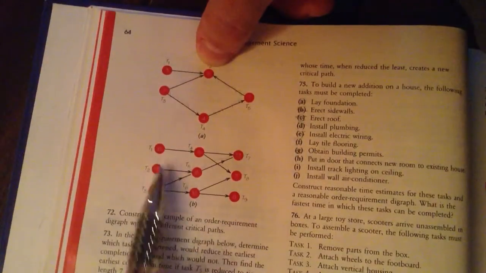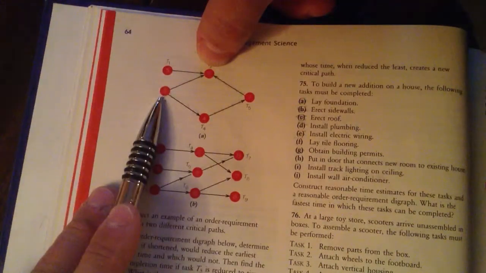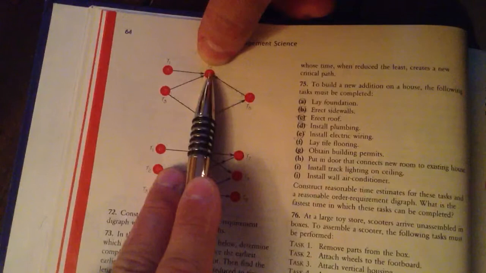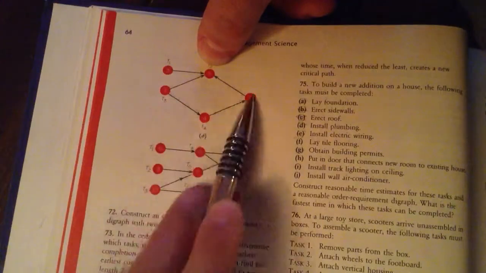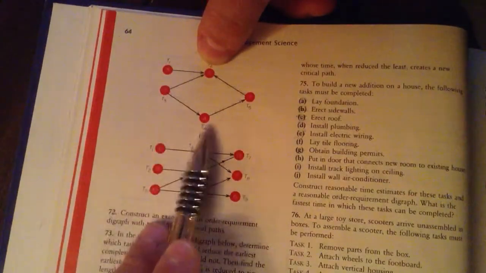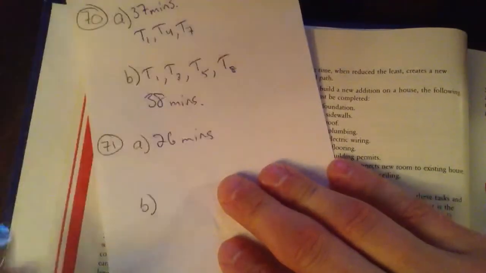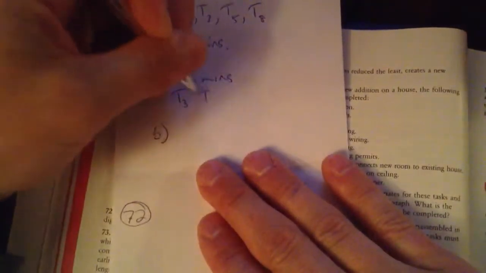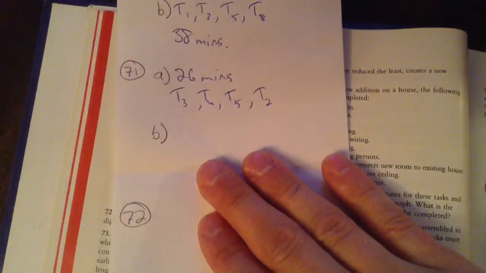But so I've got 3, 11, or I could go 7 has to be done, and so does T5. T3 and T5 both have to be done before this can begin. And before T5 I have to have T4 and T3. So my longest path is definitely going to be going around there. It's 7, 11, 18, 26 minutes. And it was T3, T4, T5, T2. T3, T4, T5, T2 was the critical path.